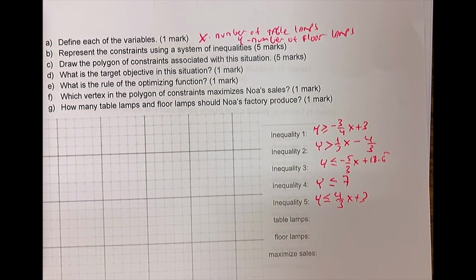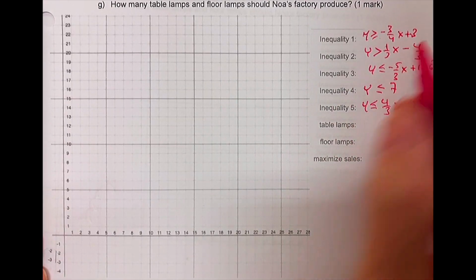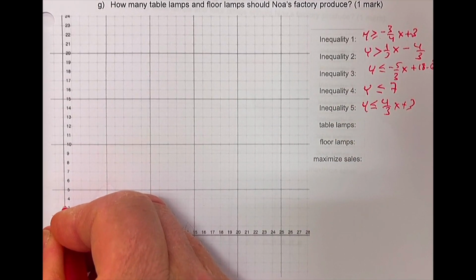Now I need to graph those inequalities. I'm going to go to my b value, which is 3. The b value is 3. It's crossing the y-axis at 3.